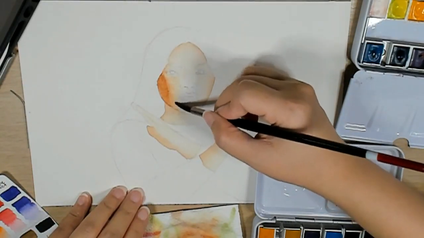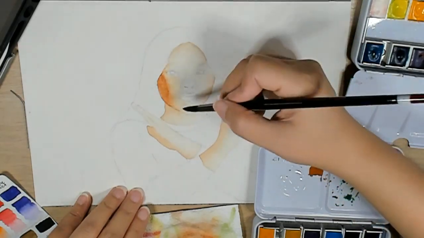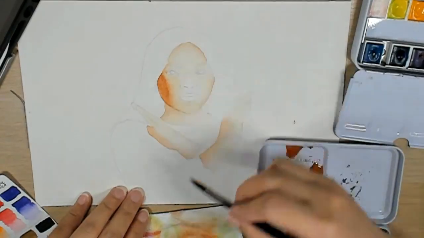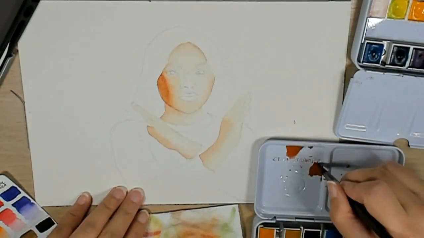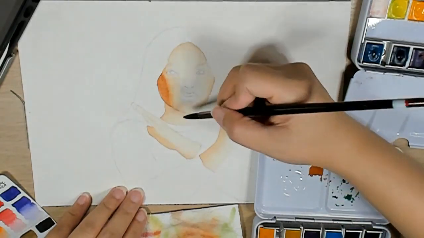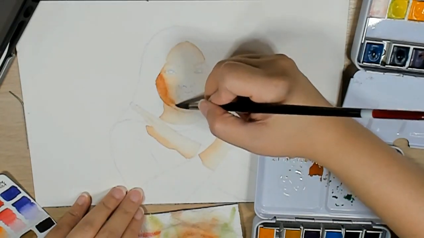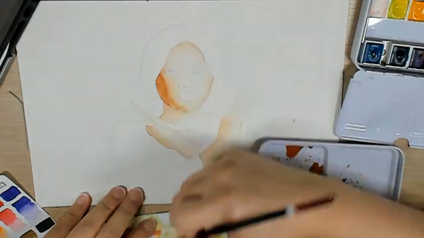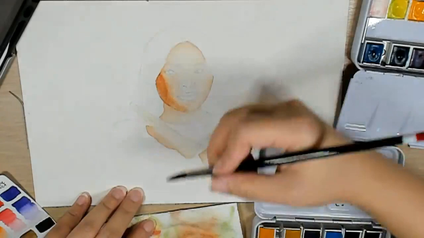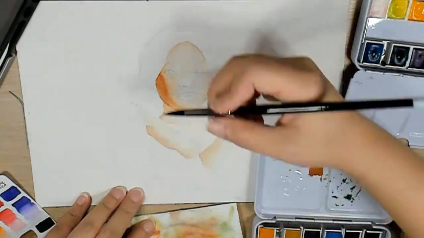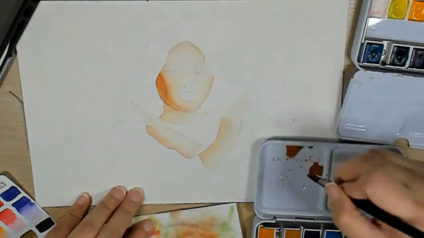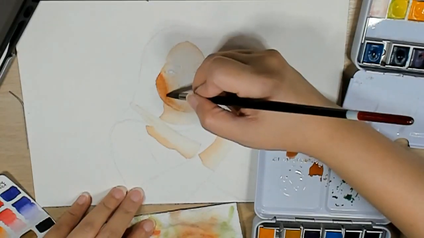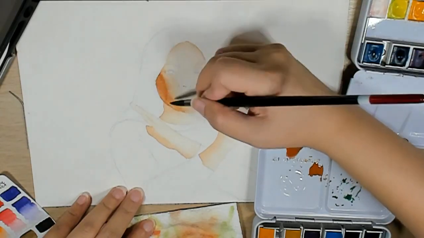So again, don't be too married to your reference photo. For me, my reference photos are just my guide to more or less the proportions rather than really copying them. Unless, of course, it's a portrait. If it's a portrait, then of course I have to do my best to make it look like the person, right? But otherwise, if it's your own personal creative work, you can totally do whatever you want.